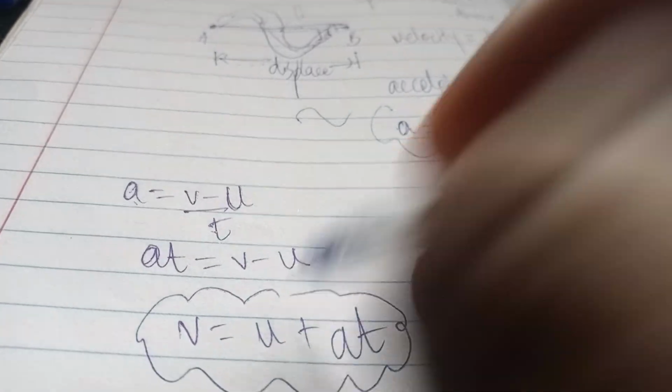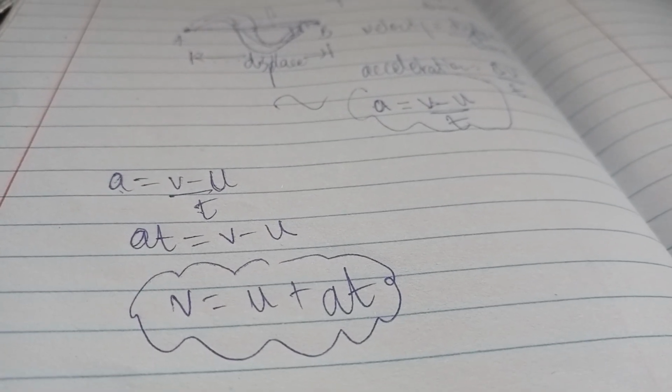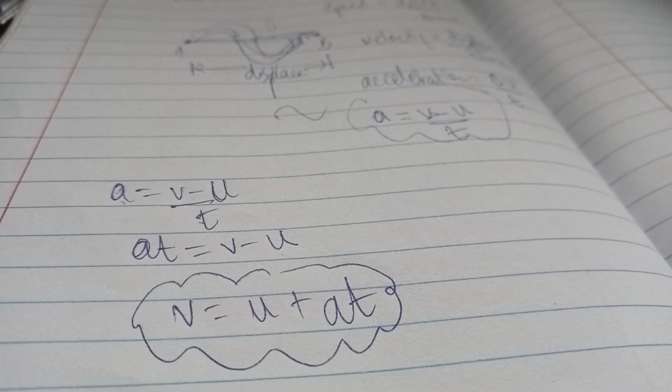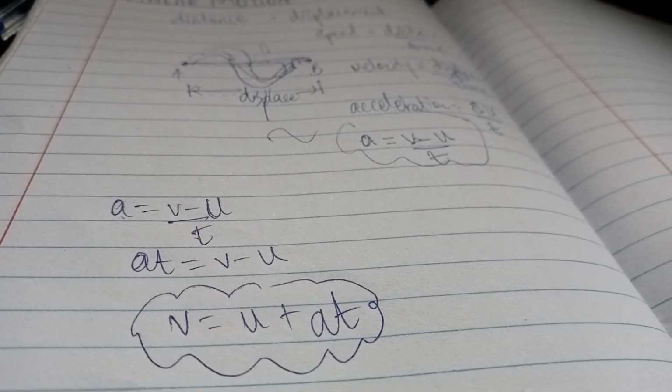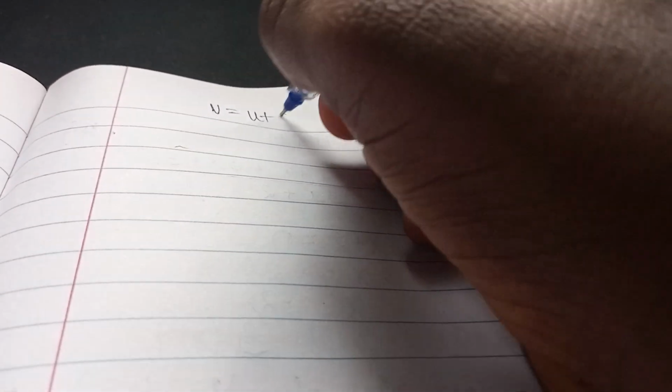Okay, so that's the first formula of linear motion. Now let's go to the second formula. From the first formula, let me write it here: v equals u plus at. This one is the first formula.